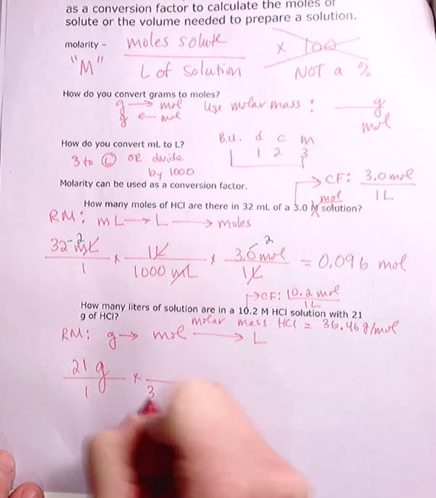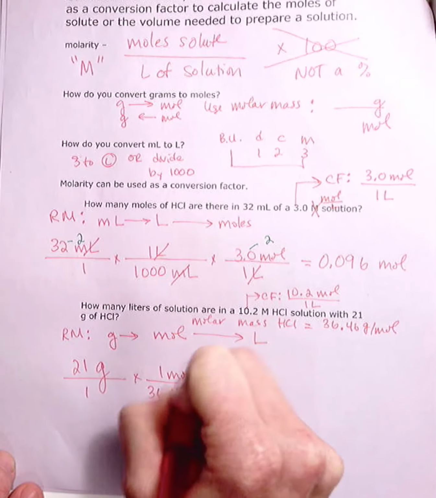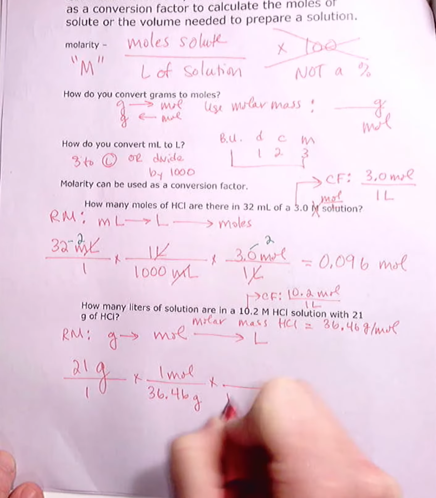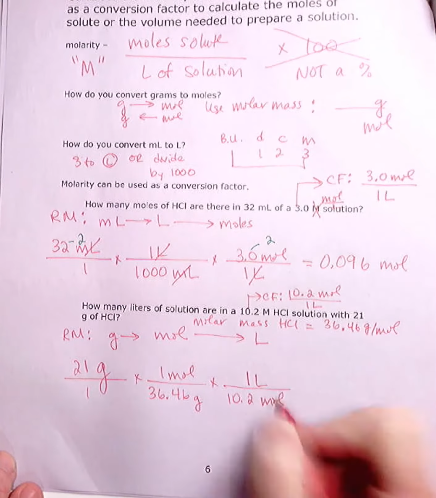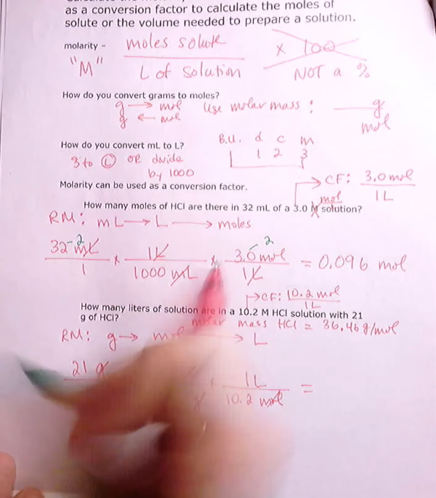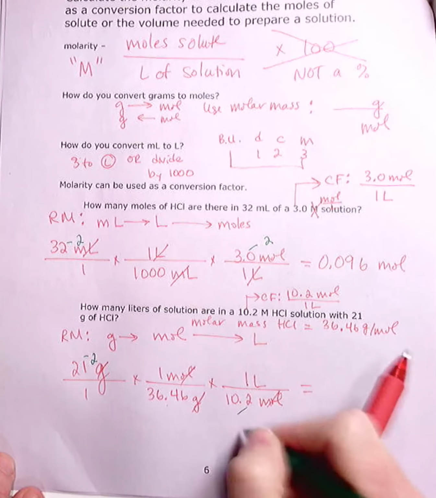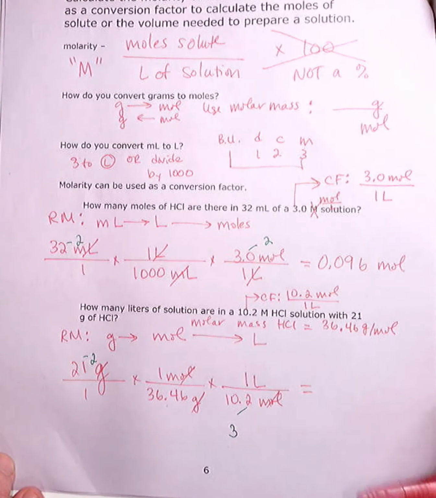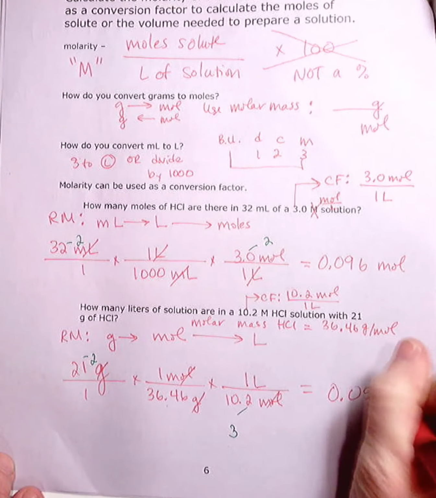And so 36.46 grams per mole, 10.2 moles over 1 liter. So I have 2 sig figs in my starting quantity. Ignore molar mass, 3 sig figs here. My answer cannot have more than 2 sig figs. So I end up with 0.056 liters.